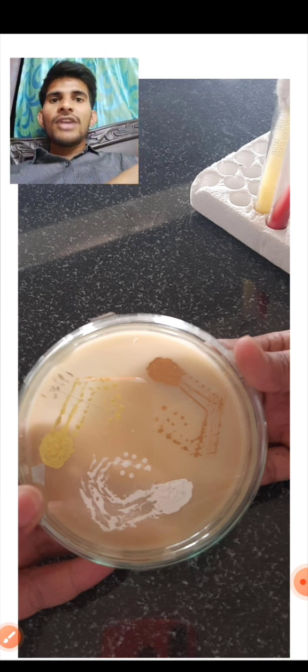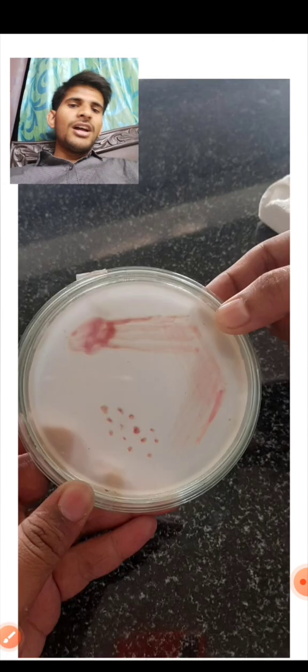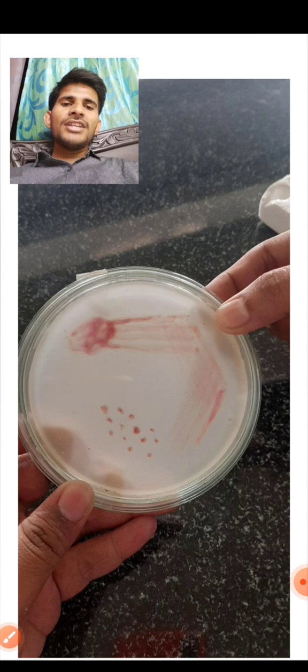Okay, see the previous part 1, first watch it. Next, MacConkey agar, pale pinkish color colony, E. coli. MacConkey agar, pink color colony, E. coli. It is very thin. If it was thick, it will be Klebsiella.